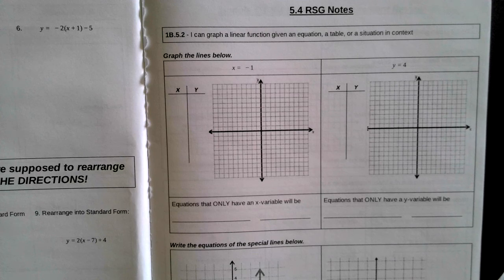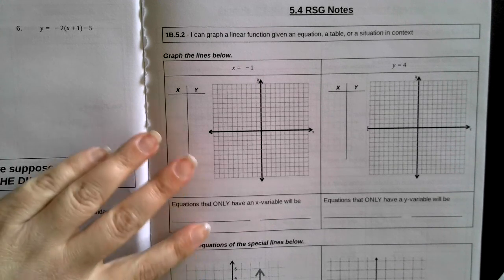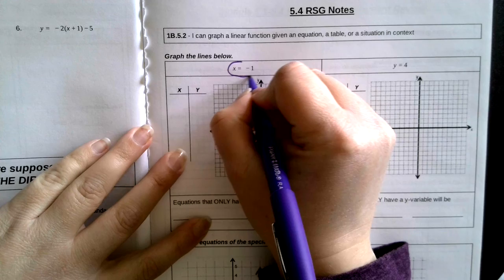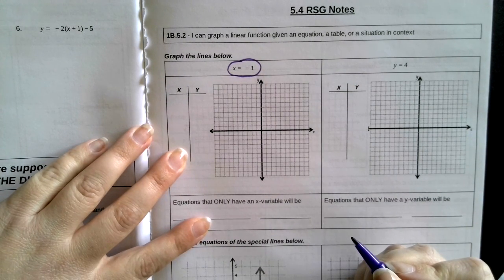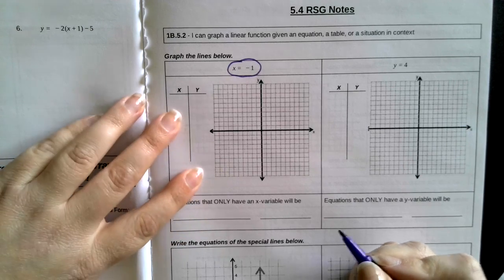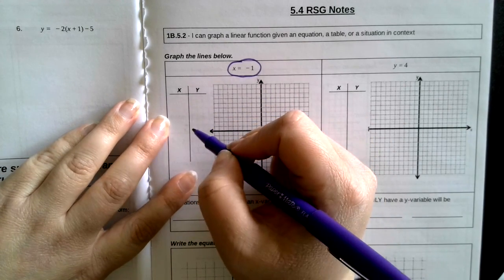This first question asks us to graph the line x equals -1. So you should notice this looks a little different than most equations that we're asked to graph. And we don't really have anything that we can do. So the first thing I'm going to do is make some points.